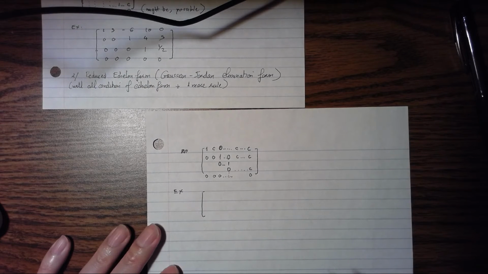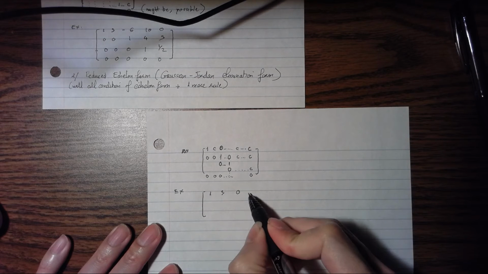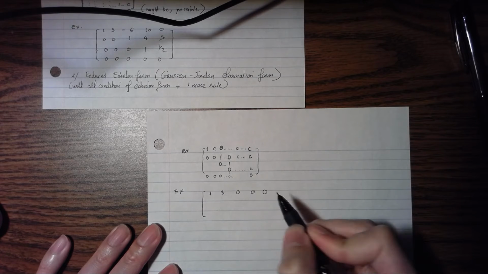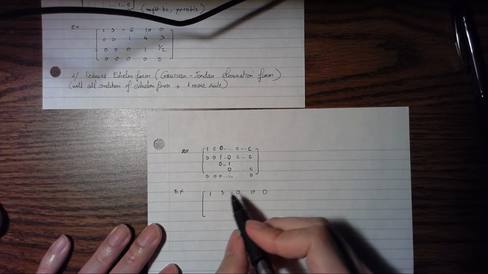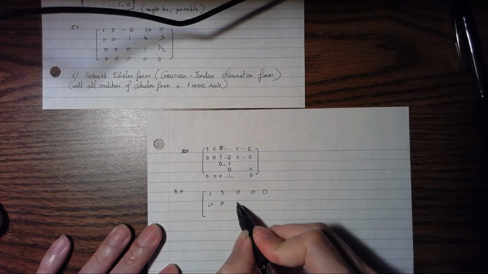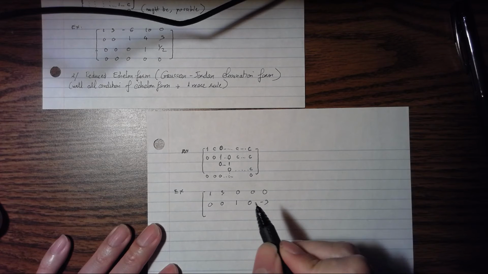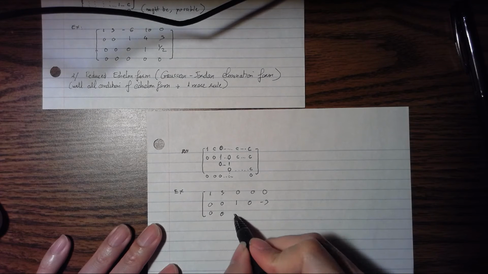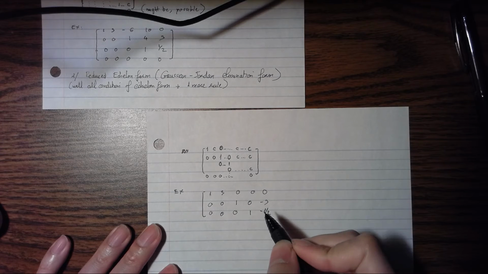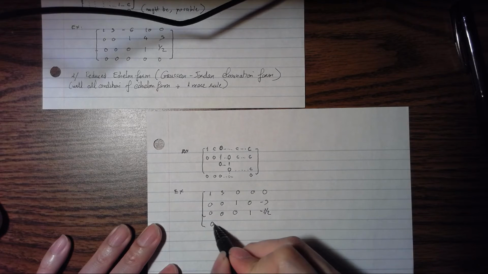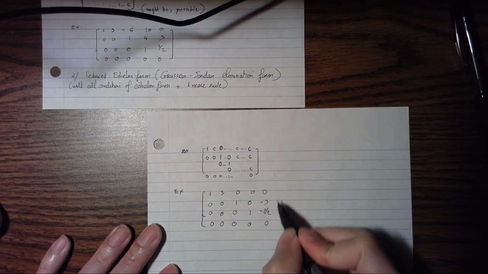I have 1 3 0 0 0, then 0 0 1 0 negative 3, then 0 0 0 1 one half, and 0 0 0 0 0.